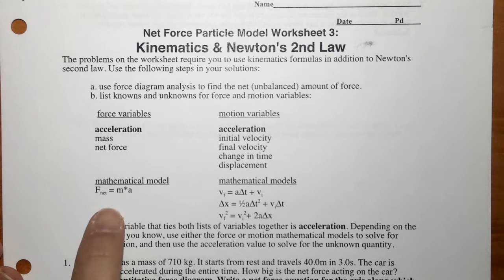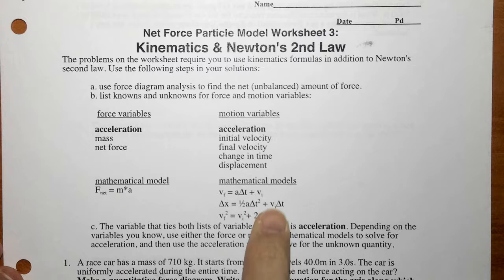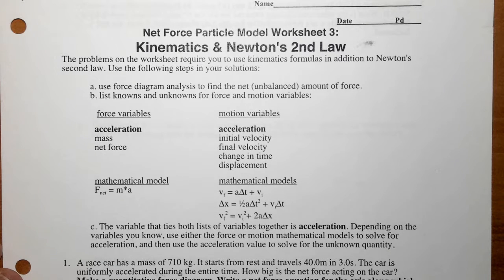So this is the mathematical expression for Newton's second law, and this is the mathematical model for kinematic equations. The variable that ties both lists of variables together is acceleration. Depending on the variables you know, you use either the force or motion mathematical model to solve for acceleration, then use the acceleration value to solve the unknown quantity. Okay, right now we'll start solving the question.